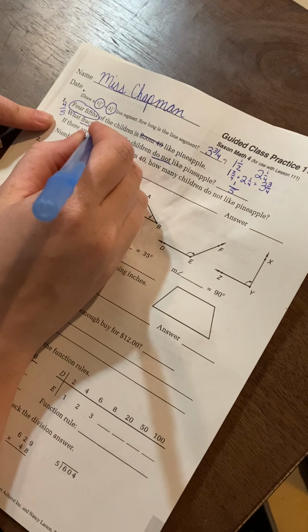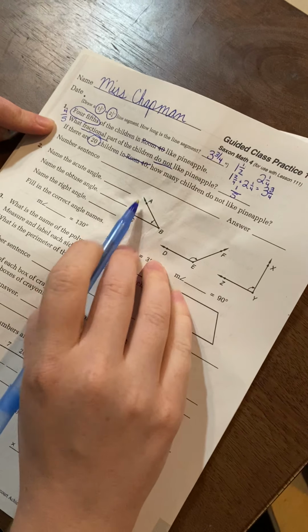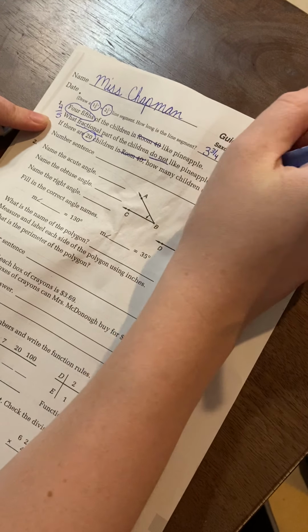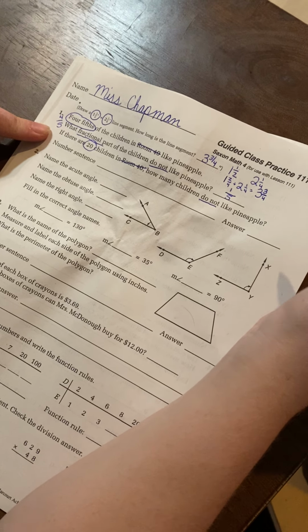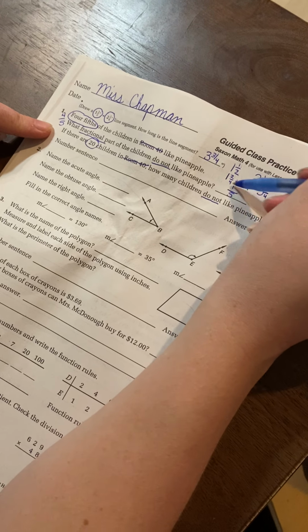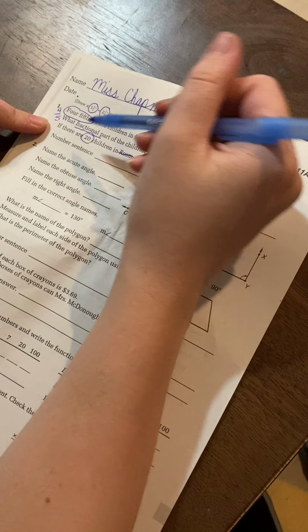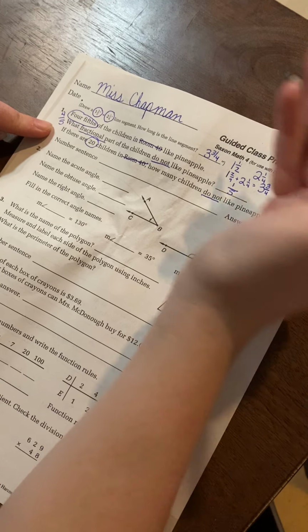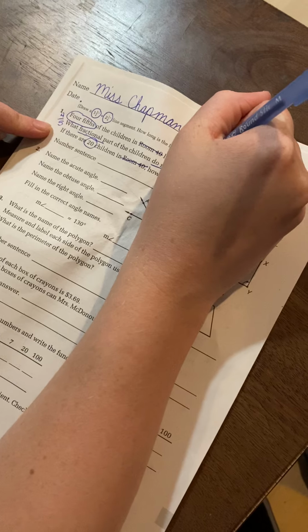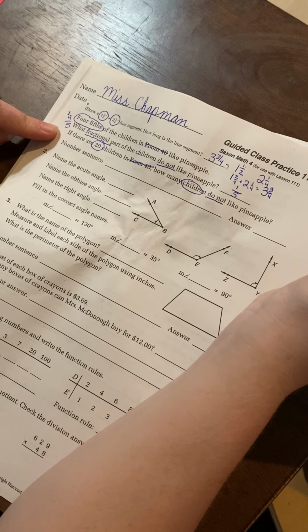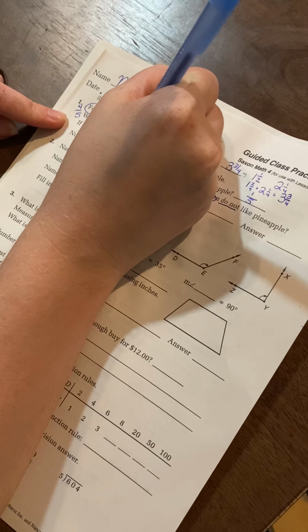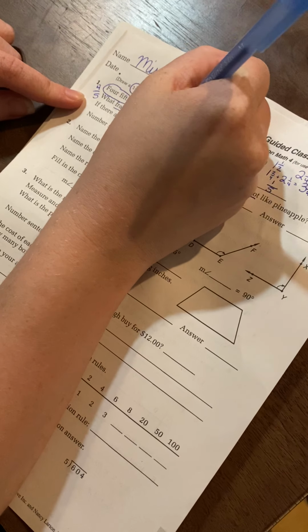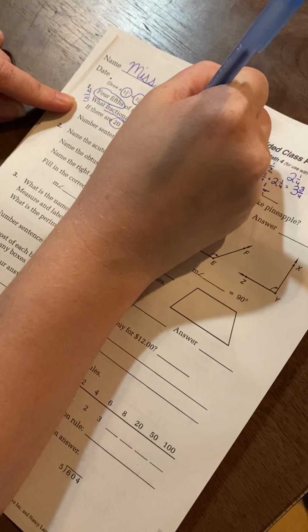If there are 20 children in room 40, once again, we don't need to know room 40, how many children do not like pineapple? So we have to find out how many do not. We know 1/5 do not like it, and there are 20 total. The question asks how many children. That means I'm going to be labeling with children. So I'm going to do 1/5 times 20 children.